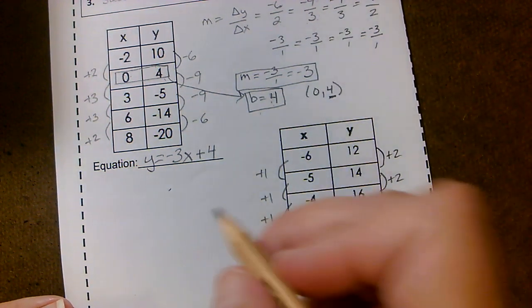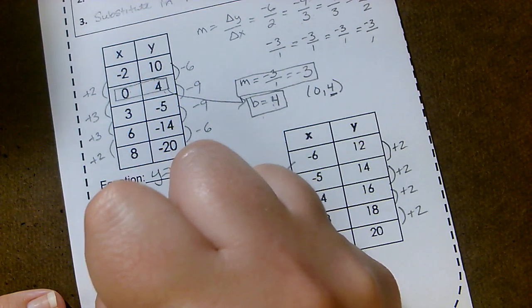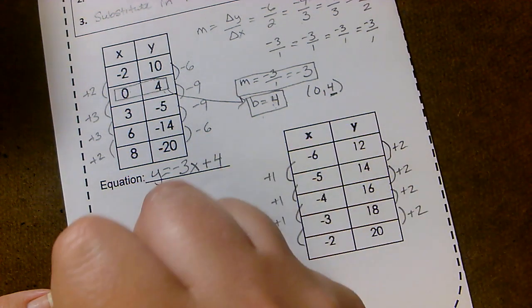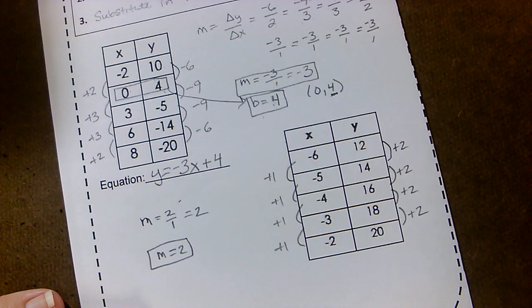Okay, so my slope, my m, is going to be 2 over 1, or just 2. So m equals 2 in this case. So step 1 done. Now I got to find my b.